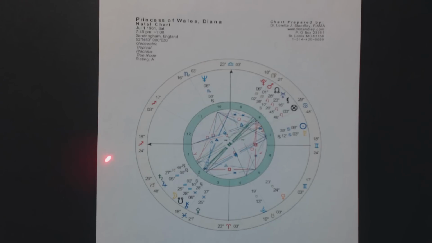The other thing is, if you notice, here's 18 degrees 24 minutes. On the other side of the chart wheel, in the opposite sign, is 18:24. It has to be equal and opposite. If you notice, 29 degrees Capricorn 48 minutes, the opposite sign, 29:48. Same with Pisces, 18:21. Opposite sign, Virgo, 18:21. Aries, 23:03. Libra, 23:03. Taurus, 16:03. Scorpio, 16:03. Gemini, 3:17. Sagittarius, 3:17.